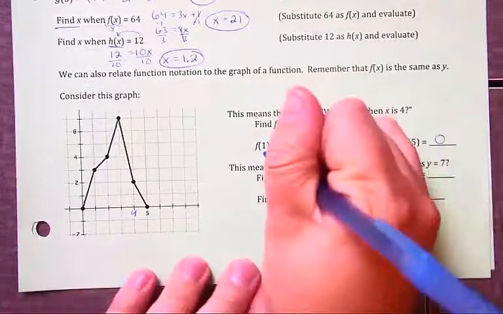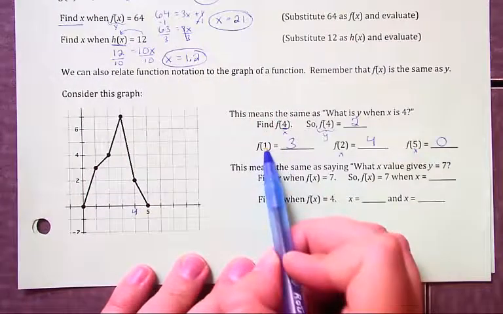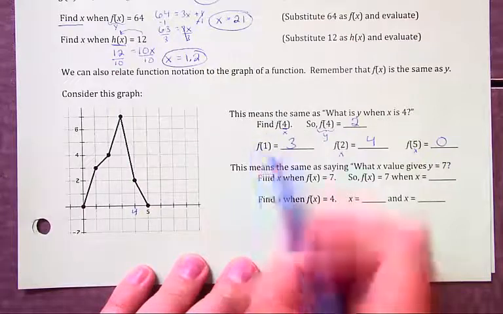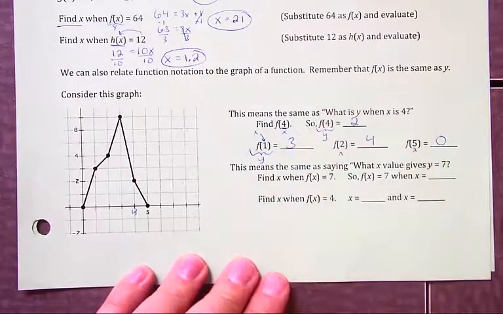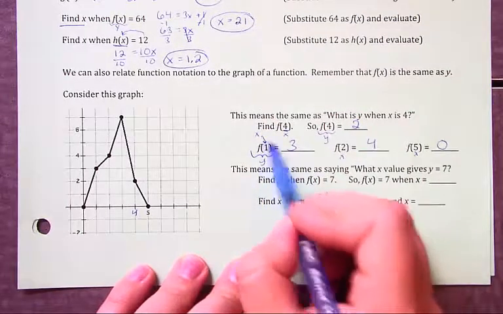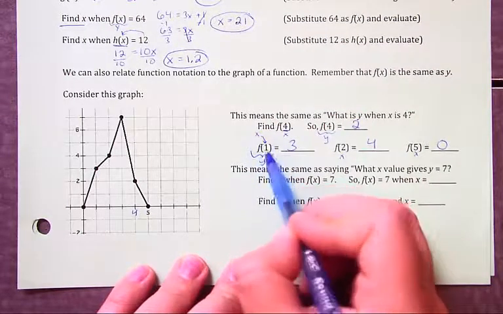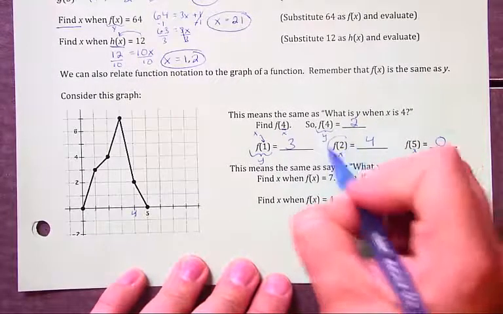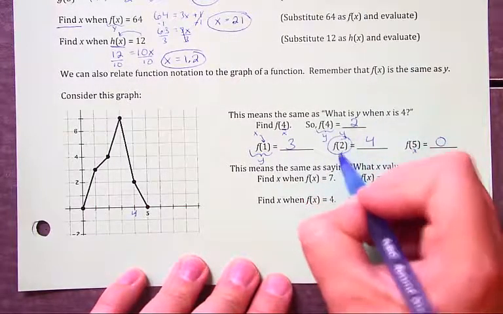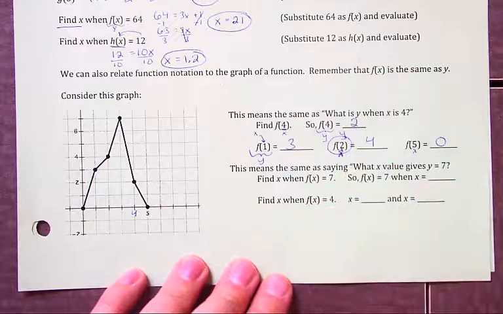Because whatever is in the parentheses, that's the x. And we want to figure out what y is. This whole thing means y. That's the x. So we want to know what y equals when x is 1. And what y equals, this whole thing is y, when that x is 2.